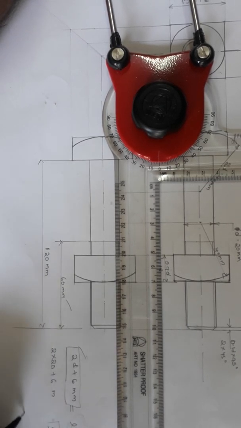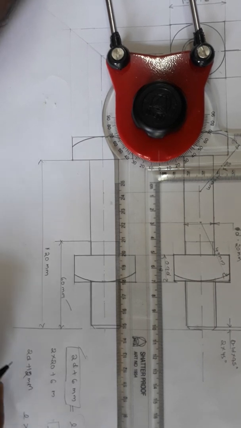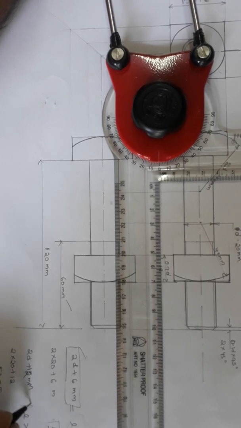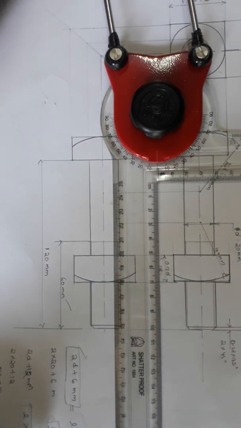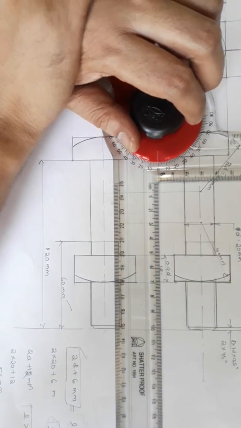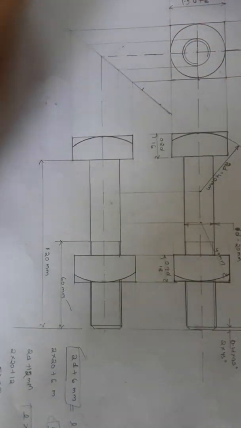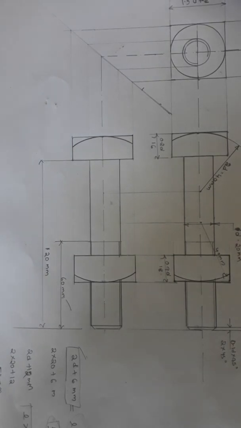Similarly, if the length is greater than 150 millimeter, then you have to use the formula 2d plus 12 mm. That will become 2 times 20 plus 12 mm, 52 mm. In our case, the length is 120, which means you have to use 46 mm if the thread length is not given. So this is about the drawing of three views of the square headed bolts with a view across flat.